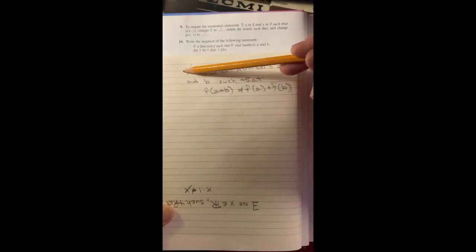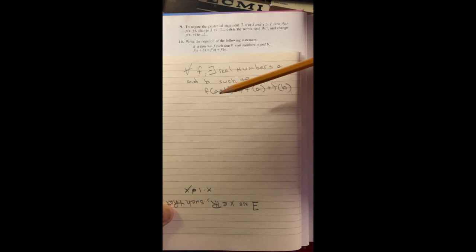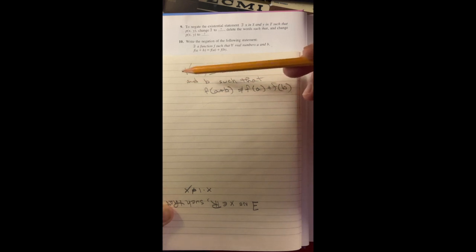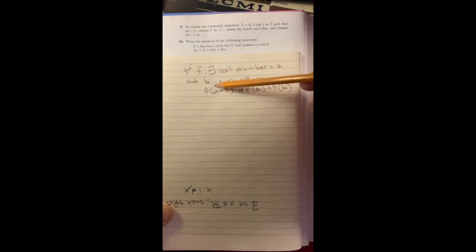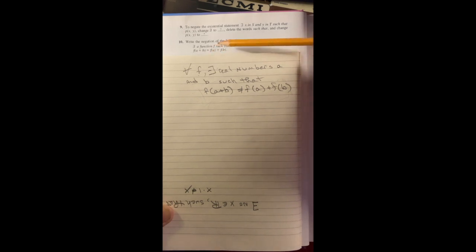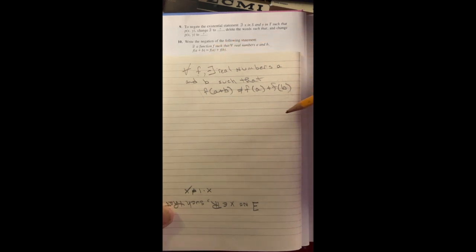Right? I'm saying for all functions, there is some pair of real numbers a and b such that it's not true. That means that there can't be one where it is true all the time for all real numbers.